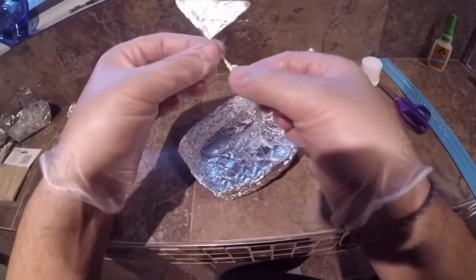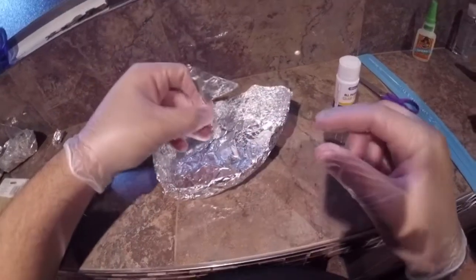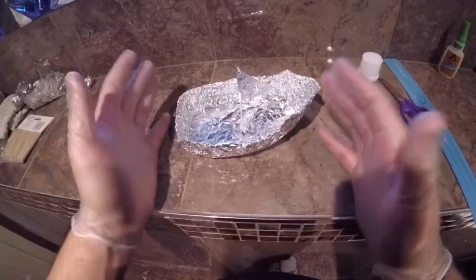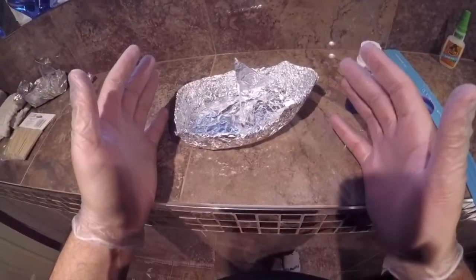Now you guys can choose whichever way you want your flag to face, but I want mine to face forward. So let's make it face forward. And now our flag is sticking. We're going to give it 2 minutes for the glue to settle and dry.